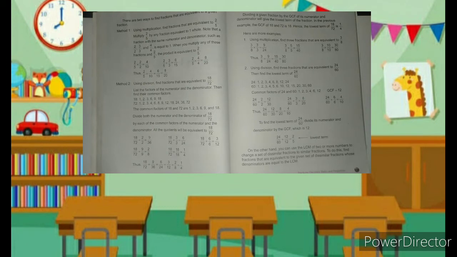Okay, so that is using division. Dividing the numerator and denominator of a fraction by the GCF will give the lowest term of the fraction. So in our previous example, the GCF of 18 and 72 is 18. Hence, the lowest term of 18 over 72 is 1/4.